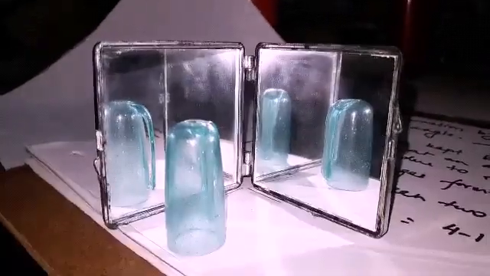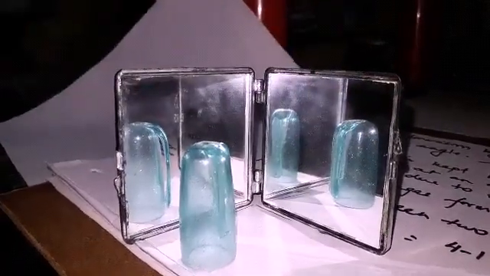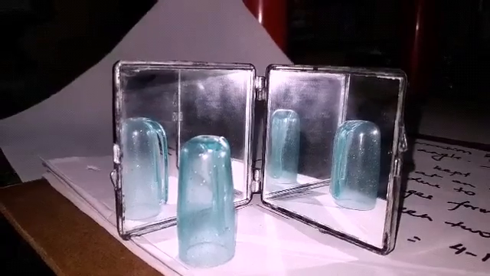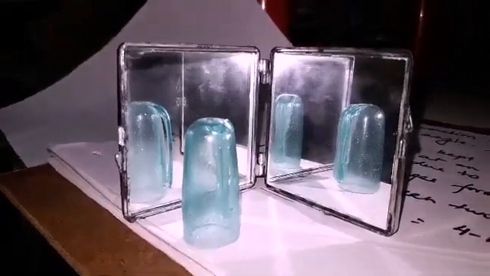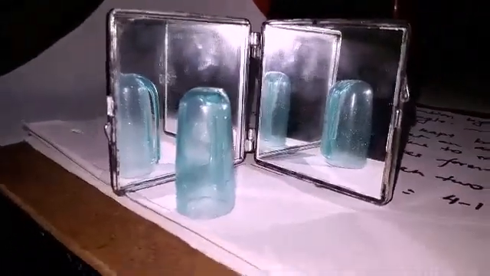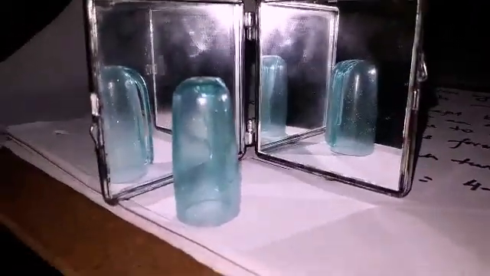See here, you'll see that this is the object and 1 image, 2 images, 3 images. So we are getting 3 images of this object when the mirror is kept at an angle of 90 degrees. So this we have proved practically. See, I'm just turning this angle at various other positions. We are seeing the same thing over here.